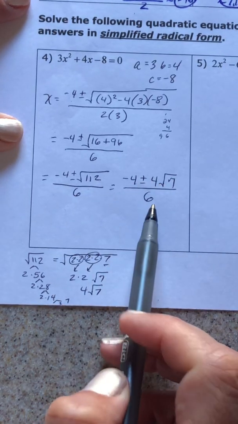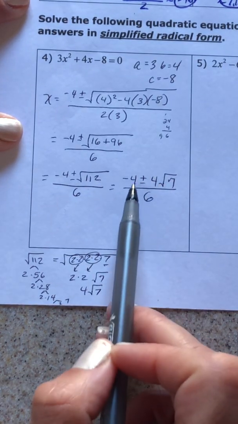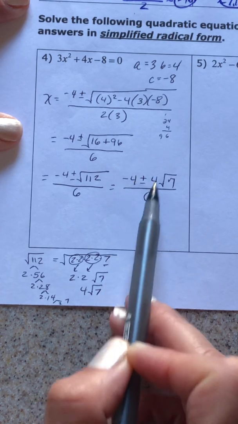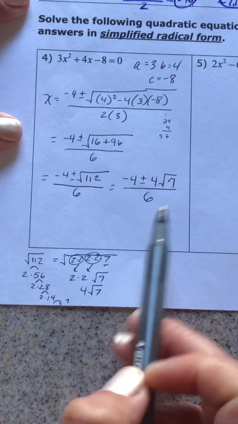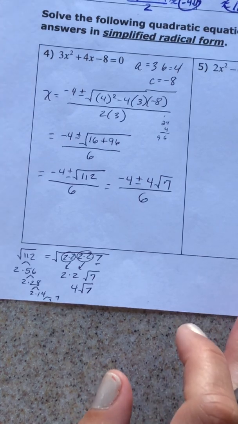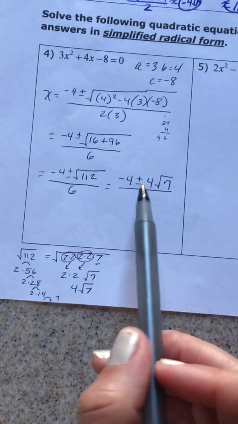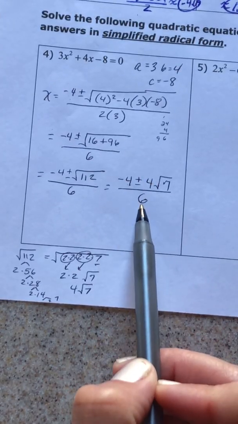However, one last step is that you cannot have any of these coefficients, any of these numbers that are outside the square root, you can't have them having a GCF. If they do, you have to take that GCF out, just the numbers outside the radical.